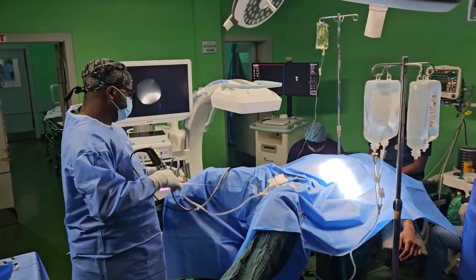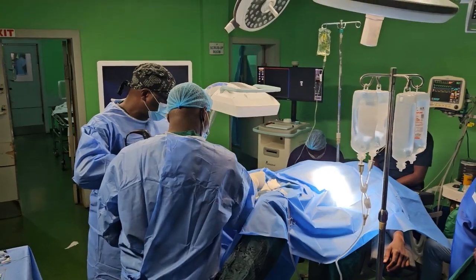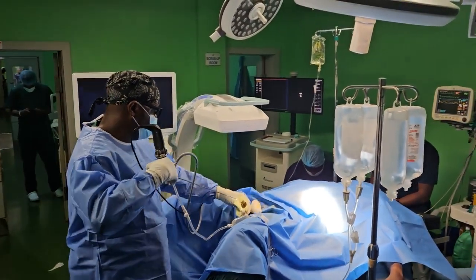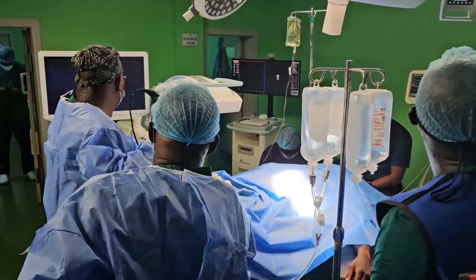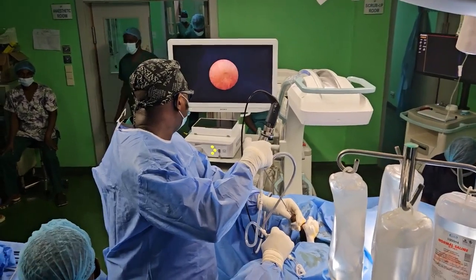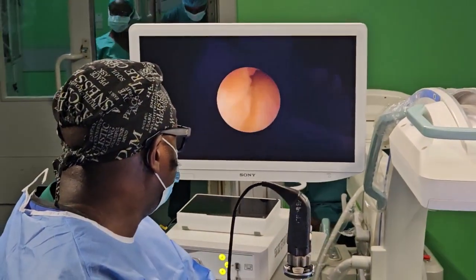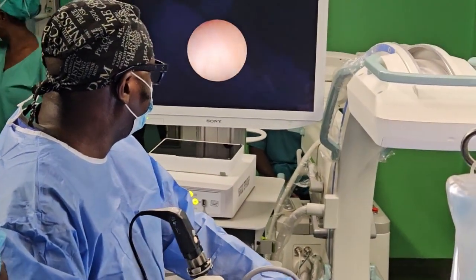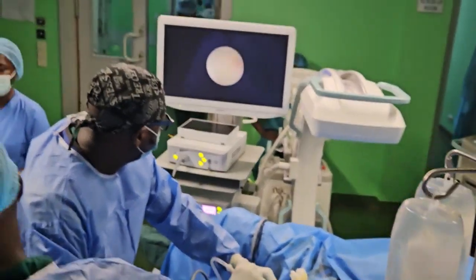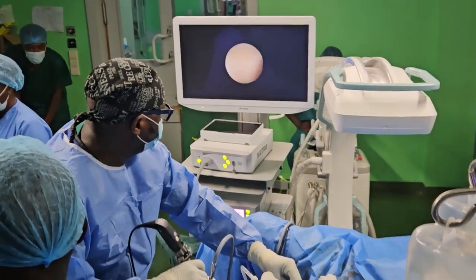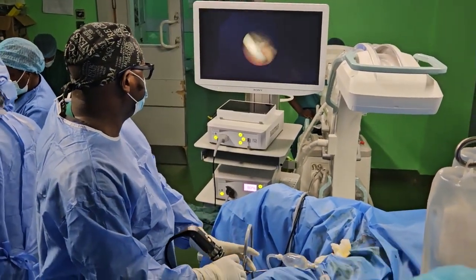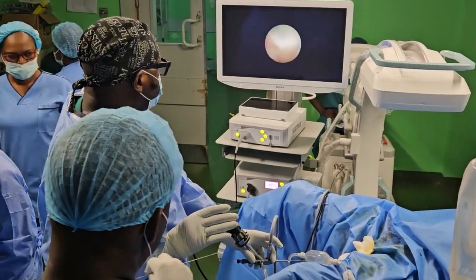There are so many people around. Hello, come so that you can see. Can you see the stent? No stent. The two prongs and then one.